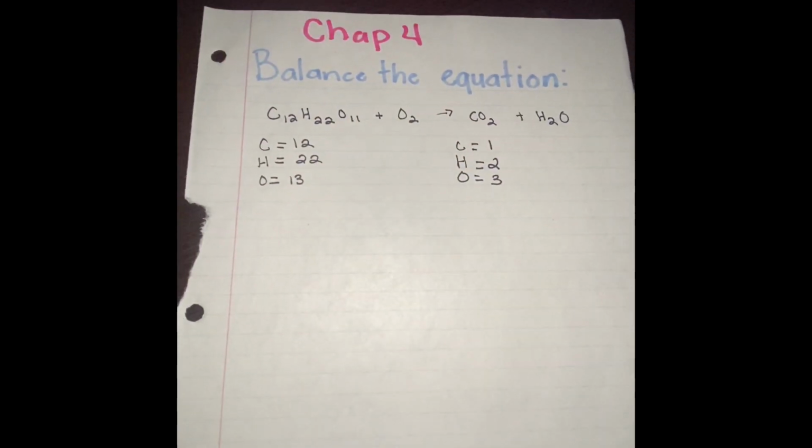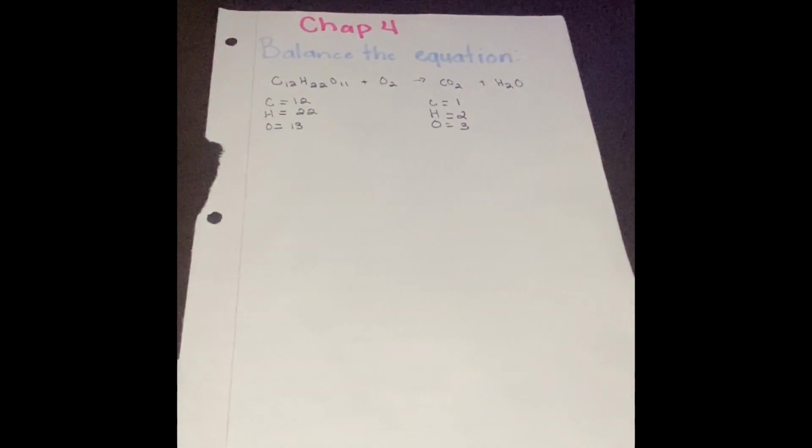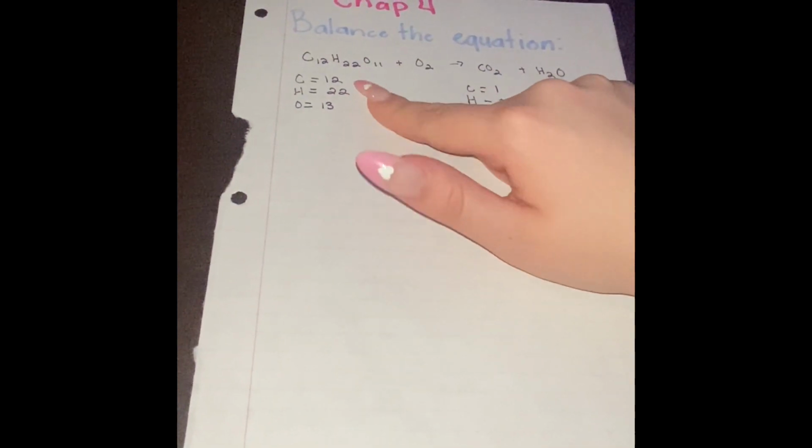And on the reactant side, there are 12 carbon, 22 hydrogens, and 13 oxygen. And then on the product side, there's only one carbon, so we are going to balance it out and try to make 12 carbons. So luckily it's 1, we just need to multiply it by 12, which will give us 12.